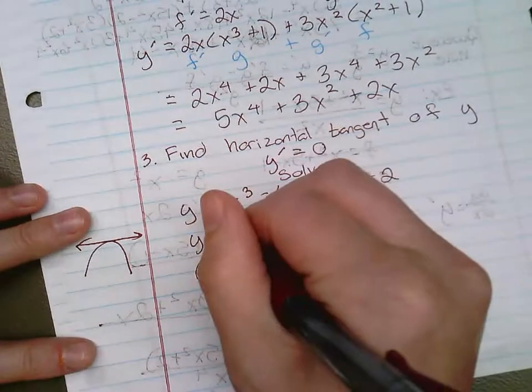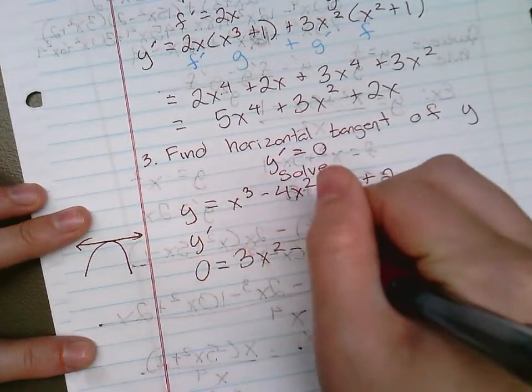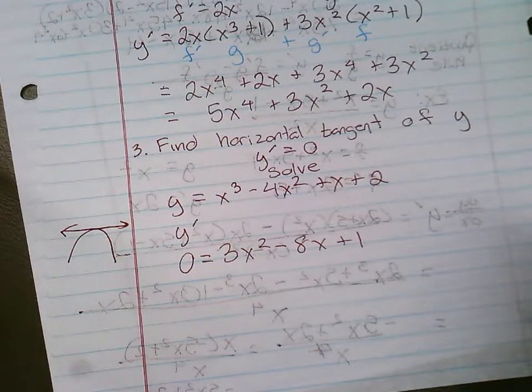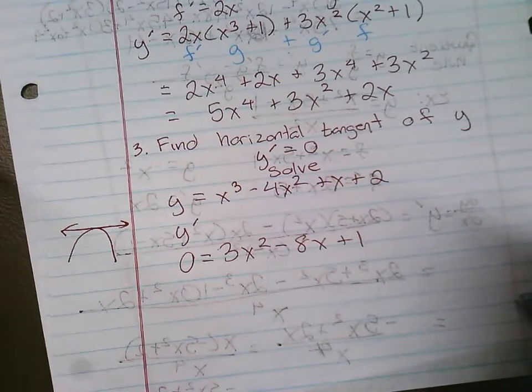So you're going to have 3x squared minus 8x plus 1. Are there factors of 3 that add to get negative 8? There are not. So we are going to have to do the quadratic formula.